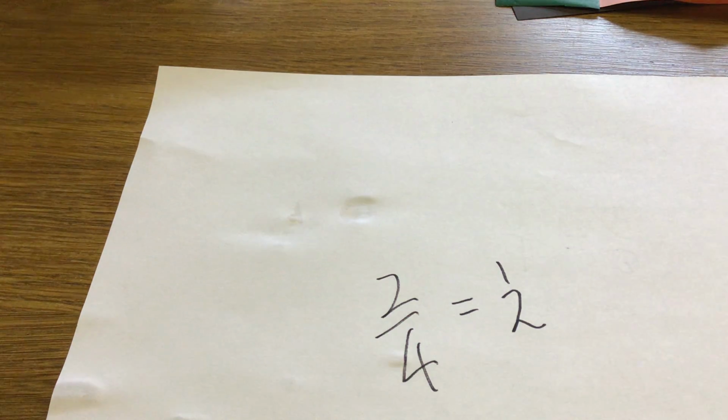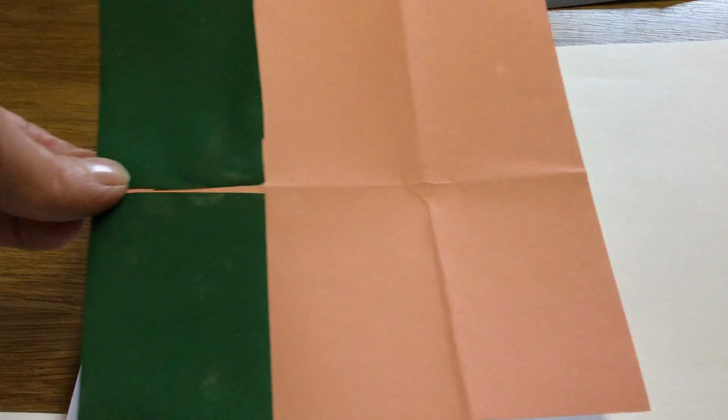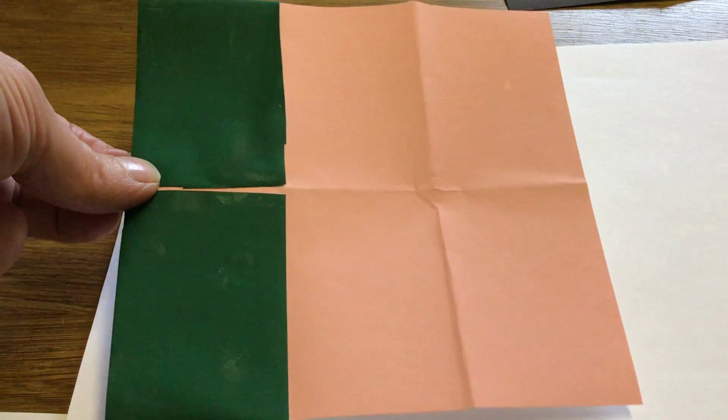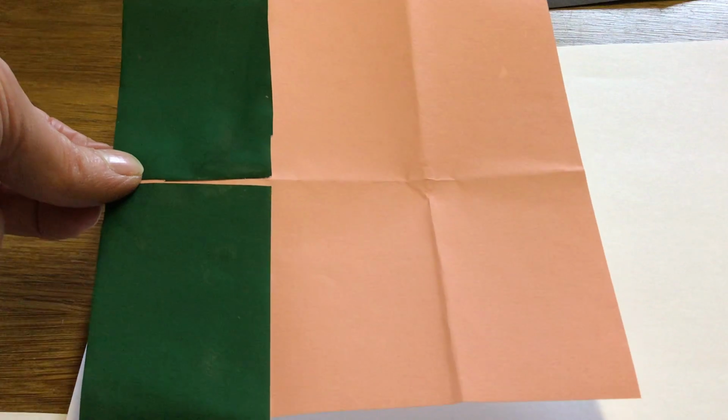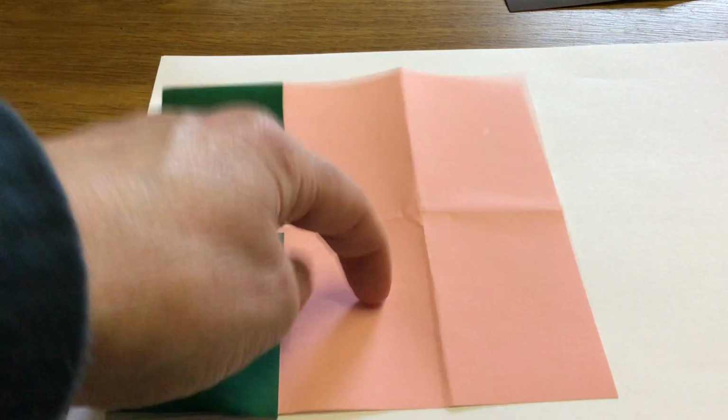Then I'm just going to use some shapes this time. And the rectangle, oh sorry, it's actually a square. The square, hold it back a wee bit, has been shared into 6 equal parts. If I count the boxes, 1, 2, 3, 4, 5, 6.